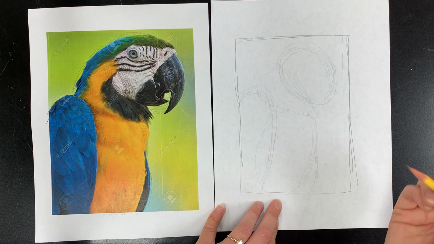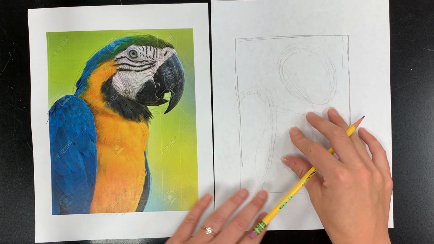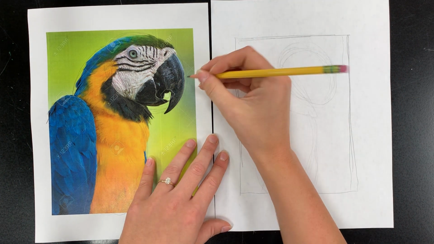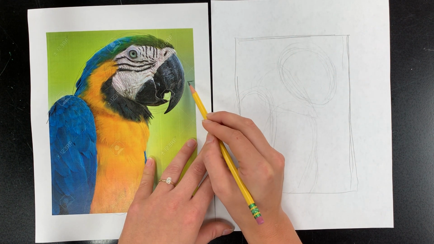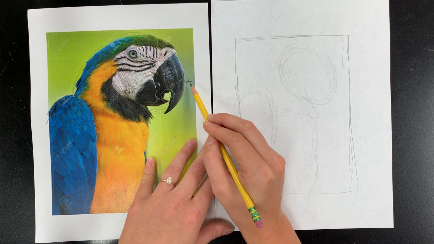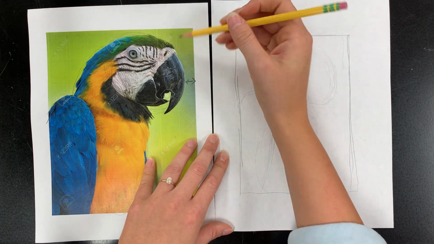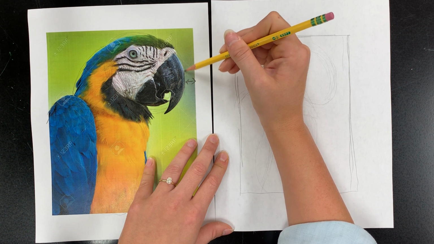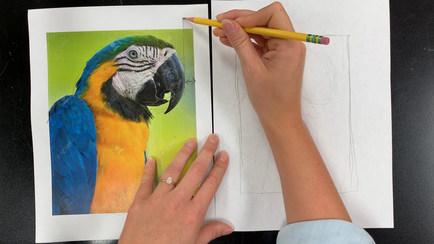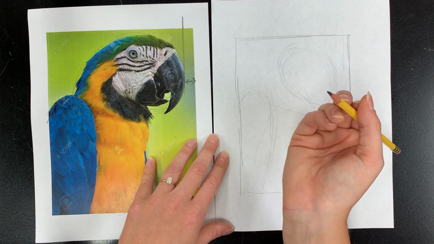Then I want to double check some of those measurements I have. So I'm going to go over to this image. I want to find out how far of a distance the beak is to this edge of the border. So I'm going to draw a line from the furthest edge of the beak straight up. Now I have this reference line.